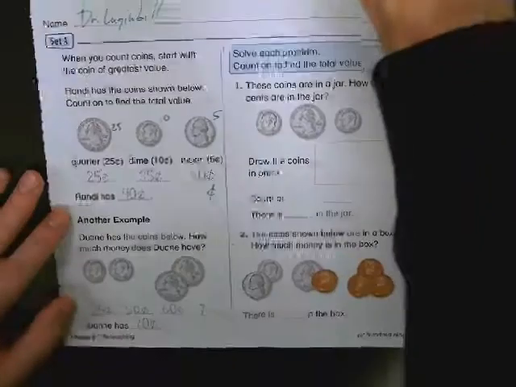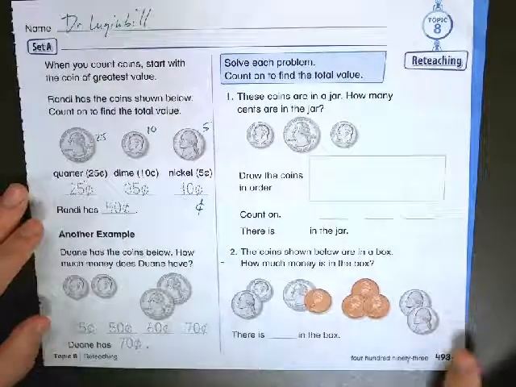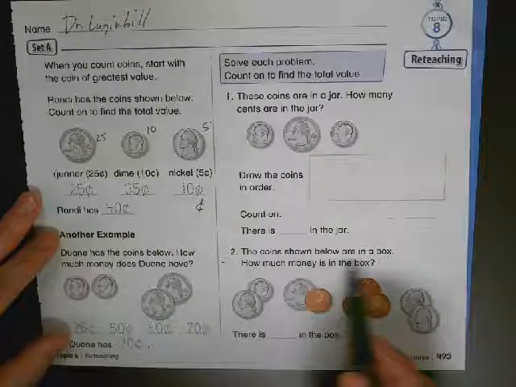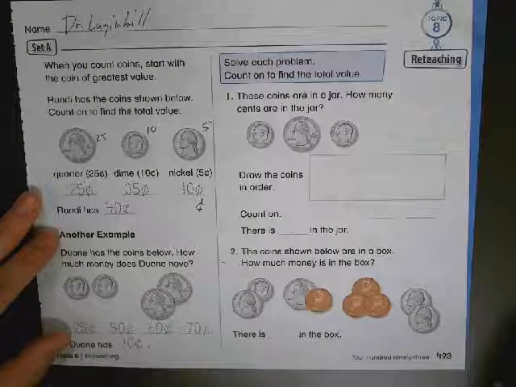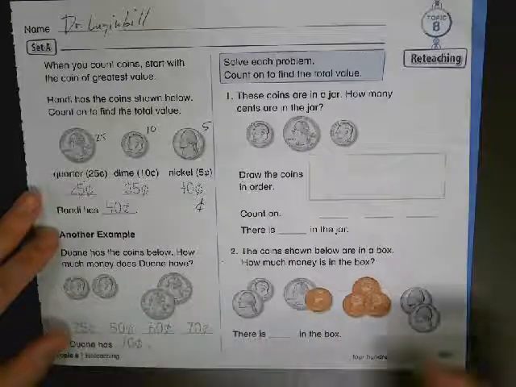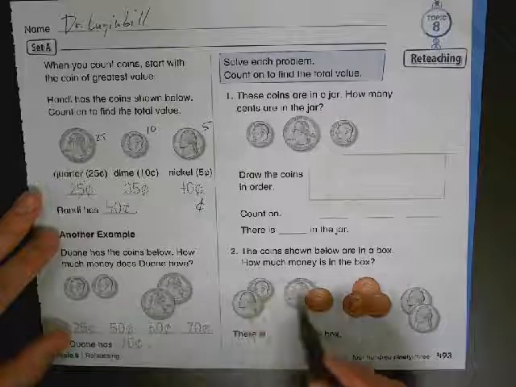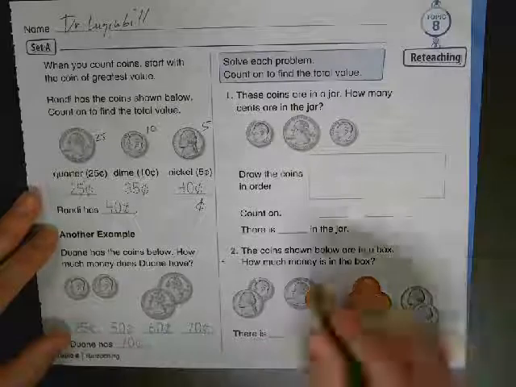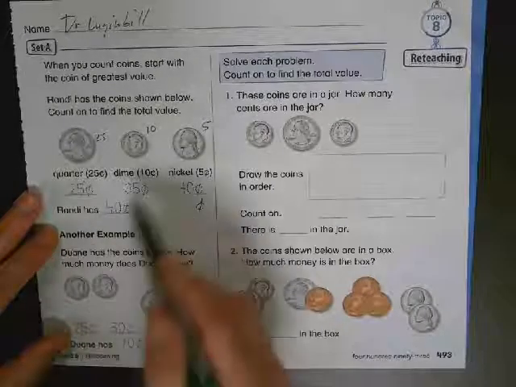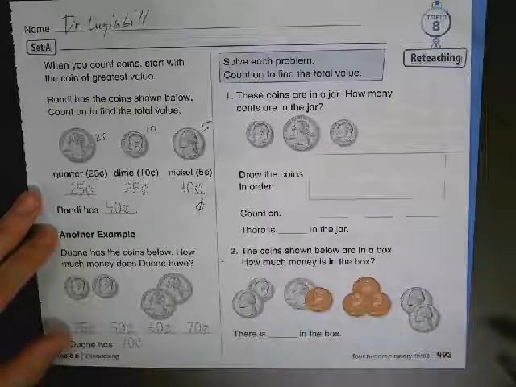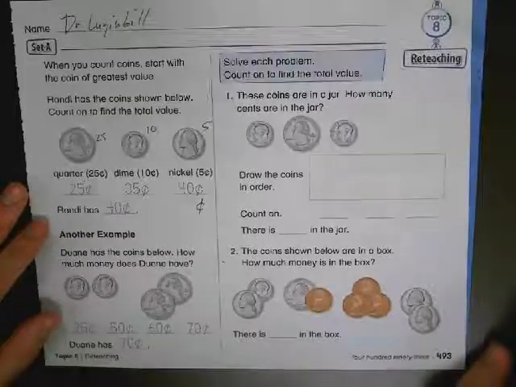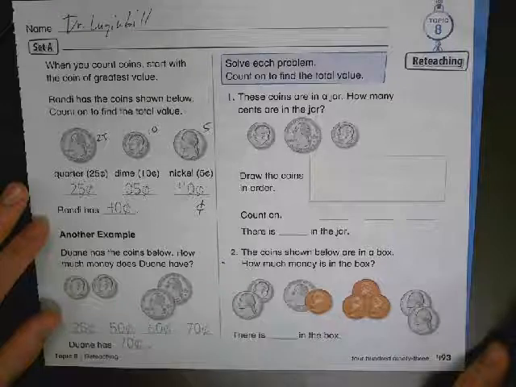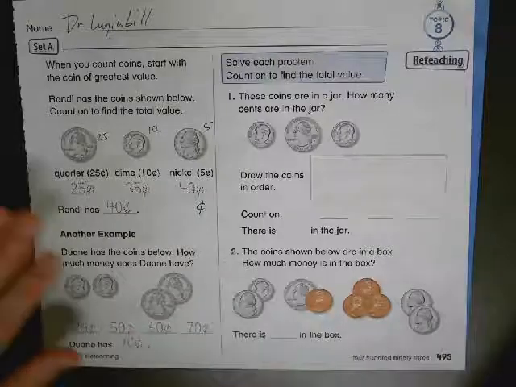Now, if you're going to do it, over here, the coins shown below are in a box. How much money is in the box? First thing I would do is go through and write the value above each coin so you know. You've got some coins that are worth 10 cents, you have some coins that are worth 5 cents, you have some coins that are worth 25 cents. You're going to have to add it all up.